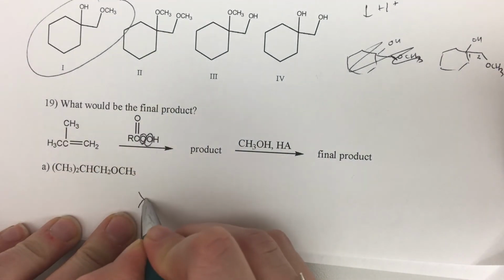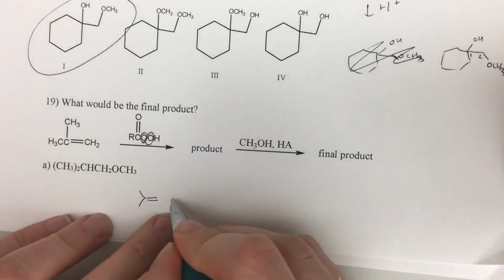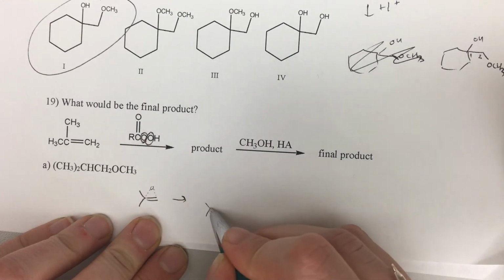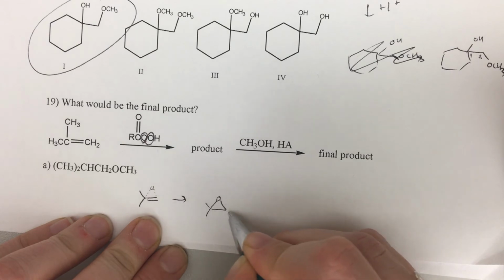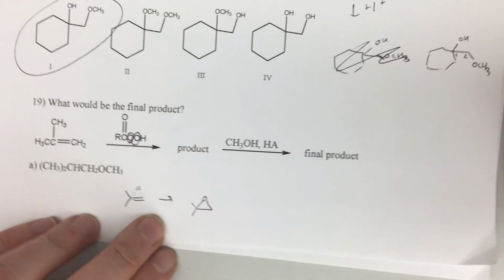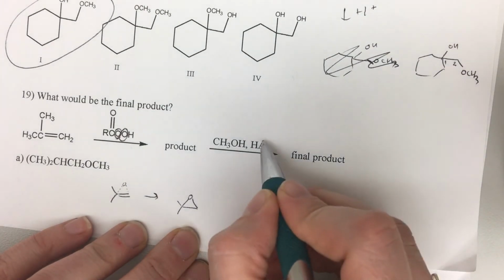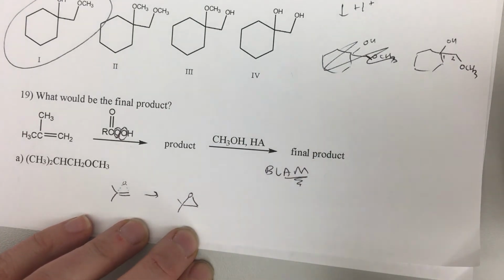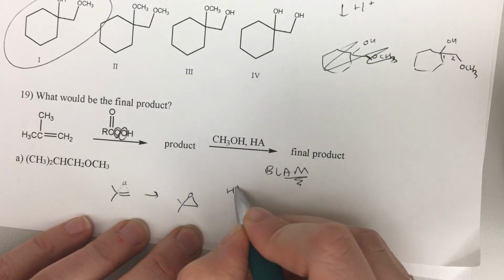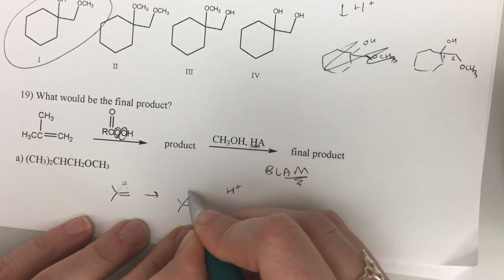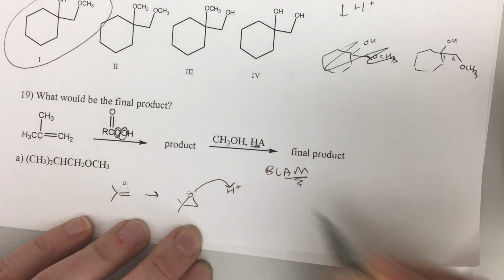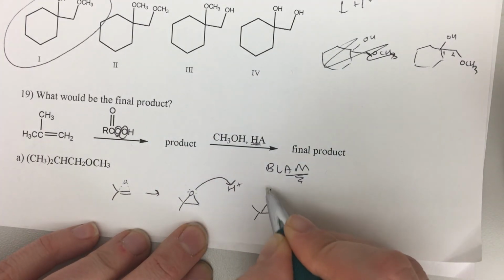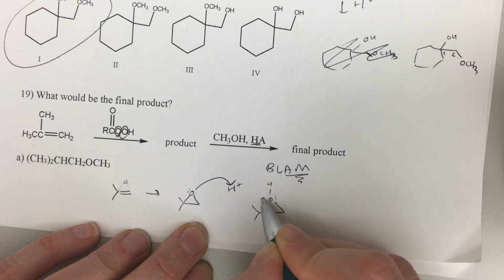So we start out with this. It's going to form an epoxide right here. So you'll end up with this structure from the epoxidation. And then this is an acid catalyzed ring opening, so it's going to attack the more substituted side. The first step with the acid is that this comes in there, and we get our protonated one.